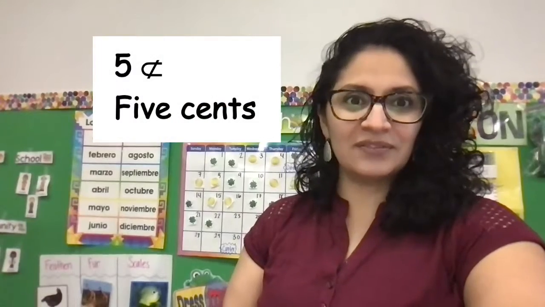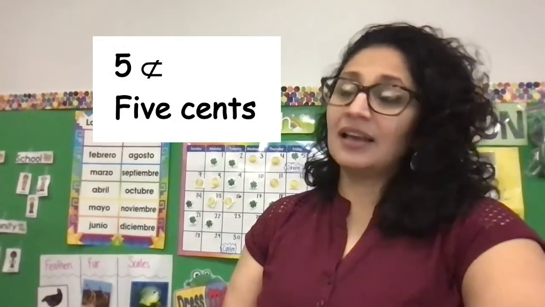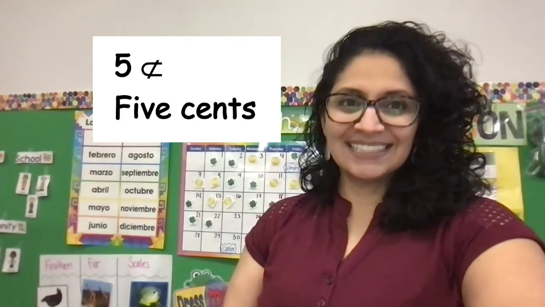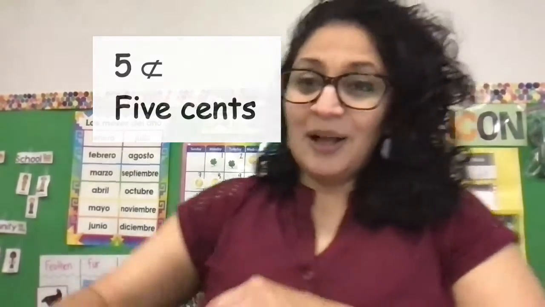Why would the nickel have 5 cents on it? Because it's worth 5 cents. And this is how you write it, 5 cents, with a cent sign. Here's another way to write 5 cents, with letters. 5 cents. Good job.